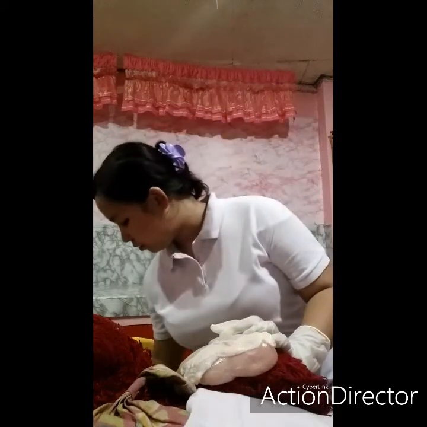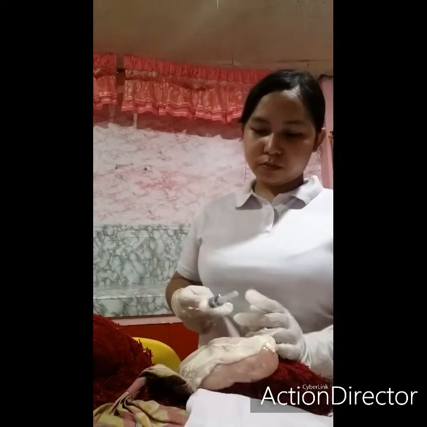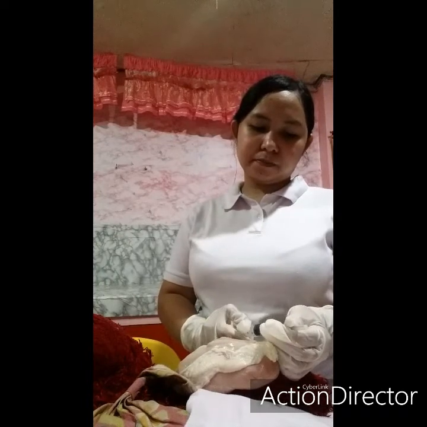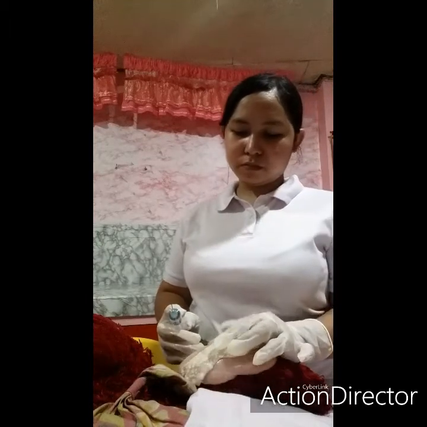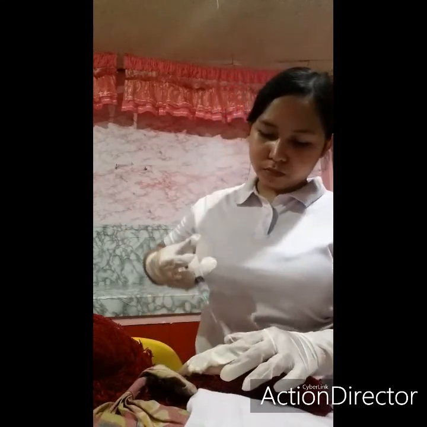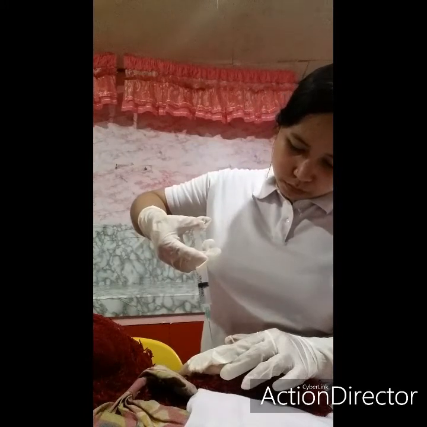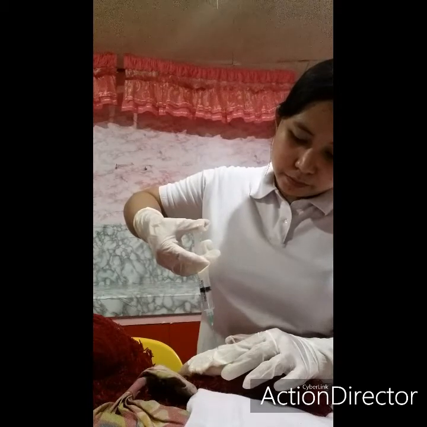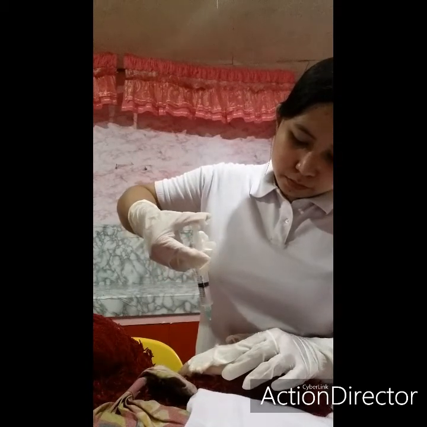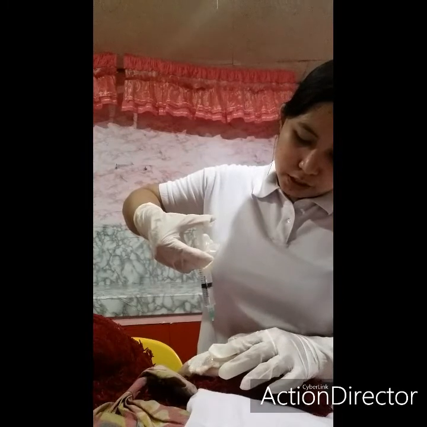And then, prepare the injection. Uncap. Then, inject at a 90 degree angle.